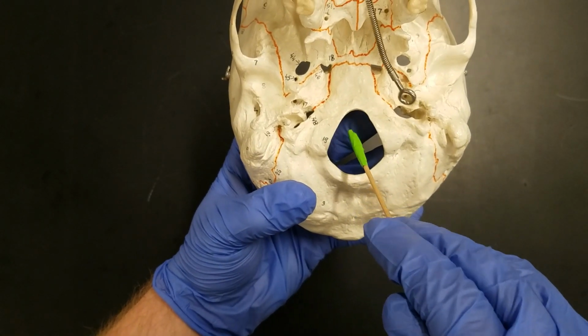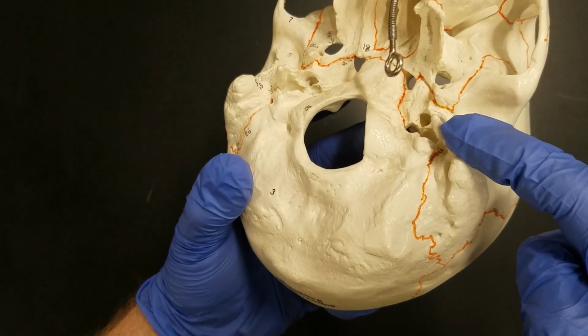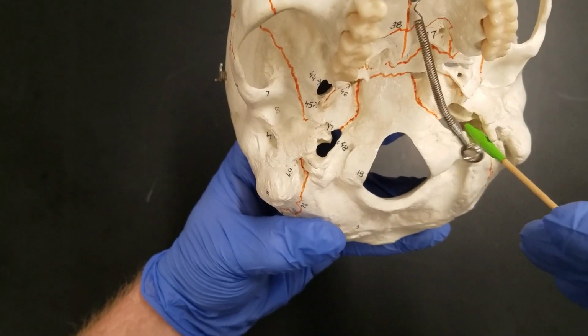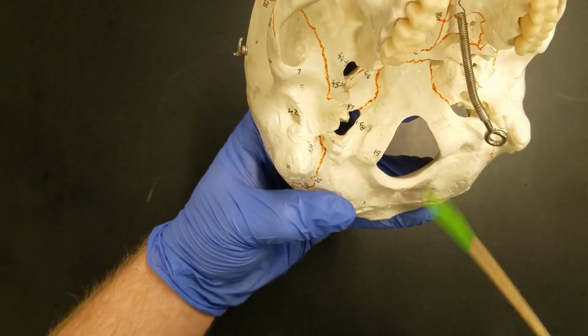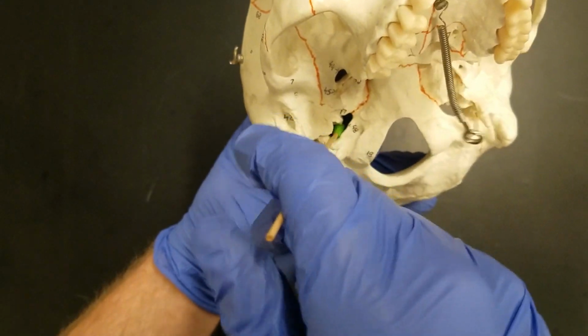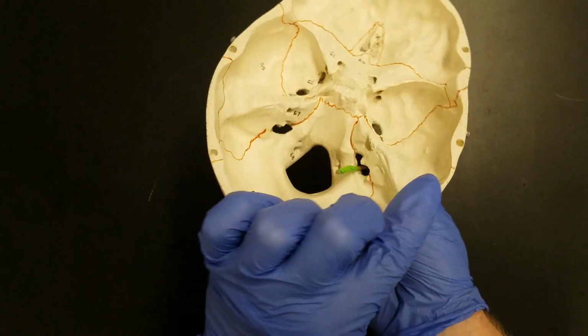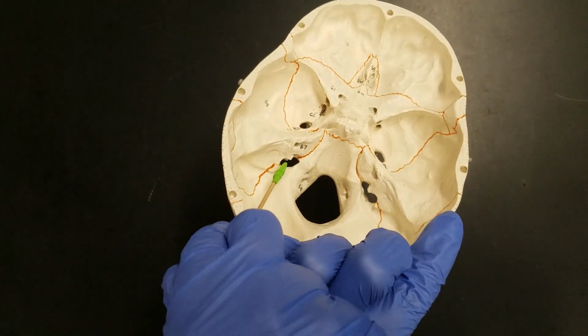If we travel laterally from the foramen magnum, we find our styloid process. Next to this styloid process, we have a very, very large opening. It's kind of irregularly shaped. Let me put my pointer through it here so we can see there's the opening there. If we flip the skull over, we can see it coming out here and right over here.